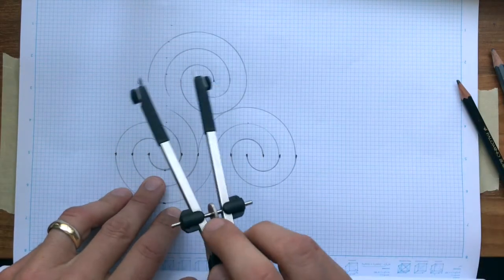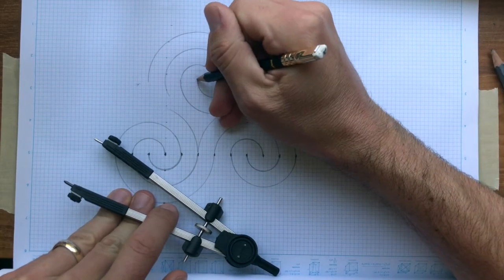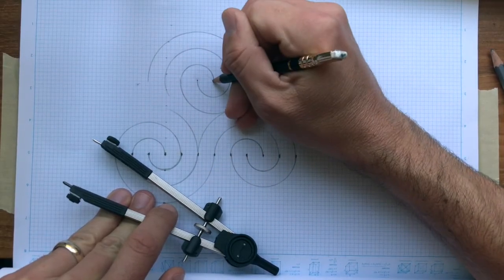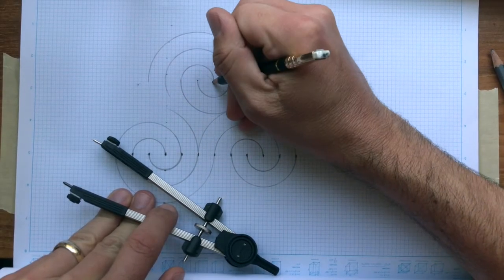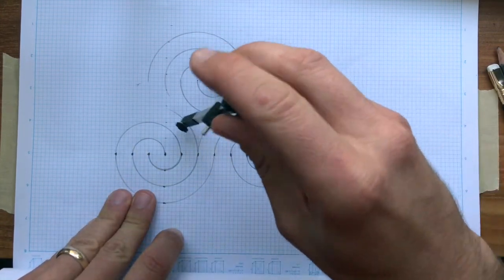Oh, wait a minute, not from that point, from this point over here. See, from this point we're making the upper arcs, and from this point on the right we're making the lower arcs. So this is the point we're using, the one that was determined by the arcs that we intersected.